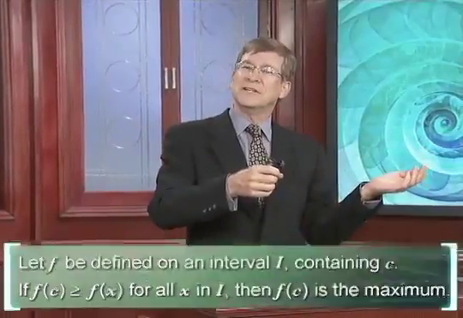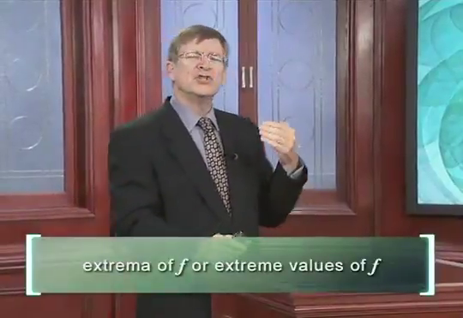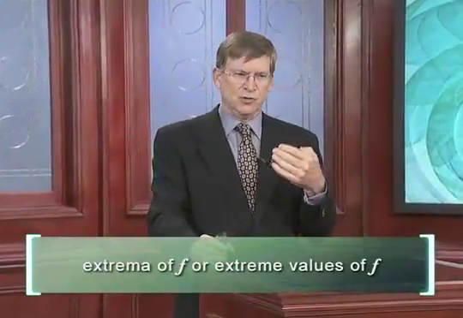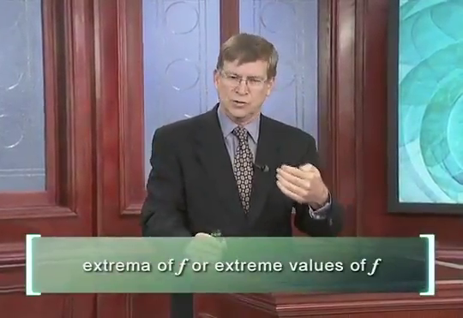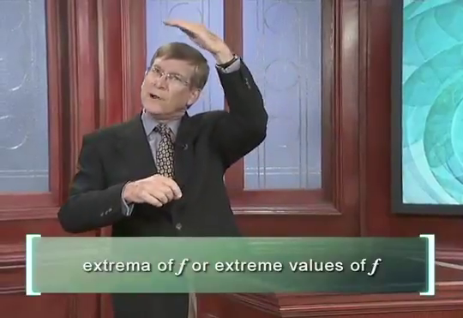In the previous example, our interval was 0, 4, and we determined the absolute maximum and the absolute minimum using some calculus. These are often called the extrema of a function, or the extreme values. It's the top value, the winner up here, and then the lowest value. And by the way, ties can occur.